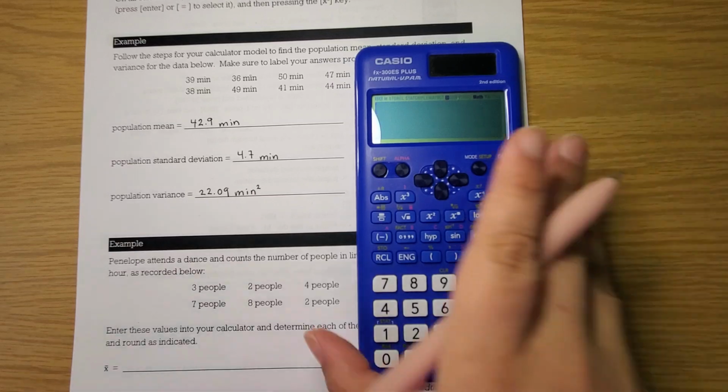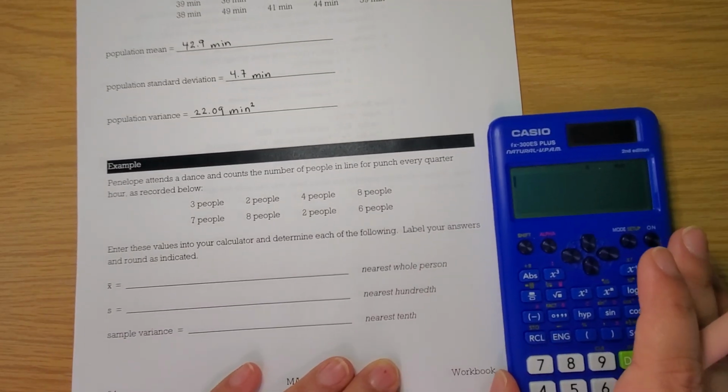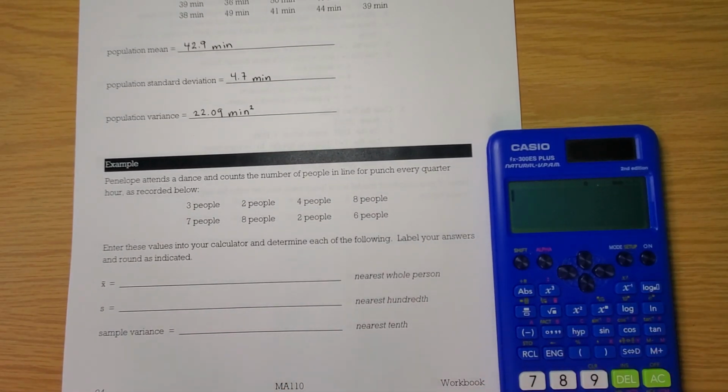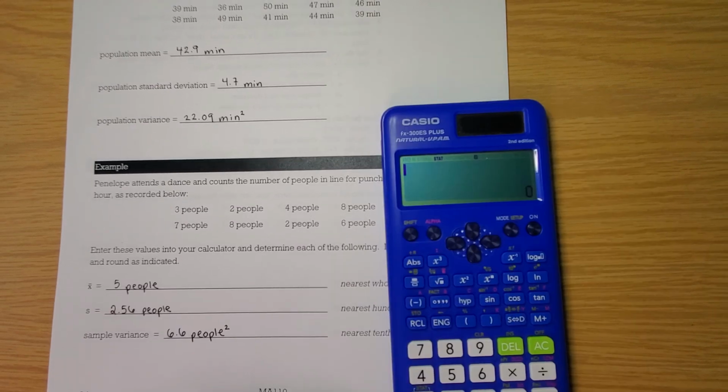Okay, now to practice those steps, you should pause the video and reperform those steps for this data set. The difference is instead of choosing that option sigma X, you're going to choose the option SX because we have a sample standard deviation. So I'm going to ask you to pause, put that data in. I'm going to do the same, and we can compare our answers.